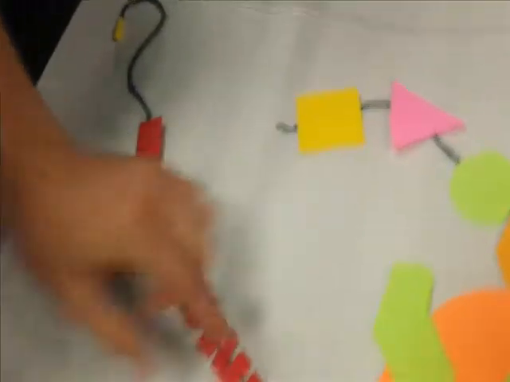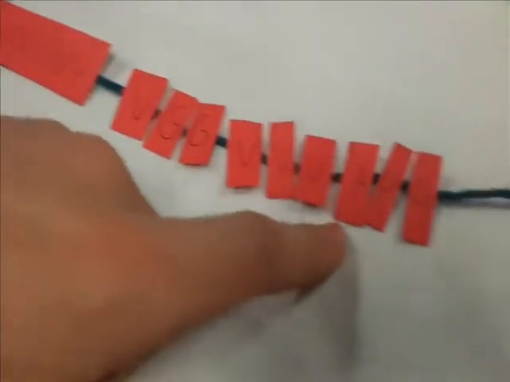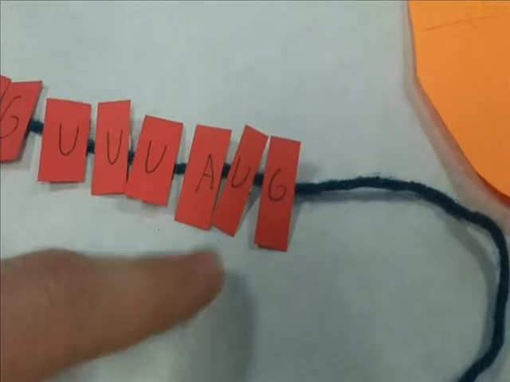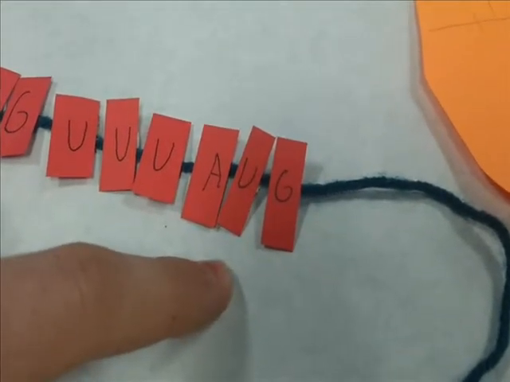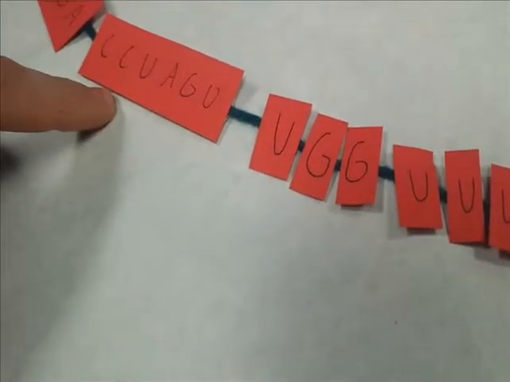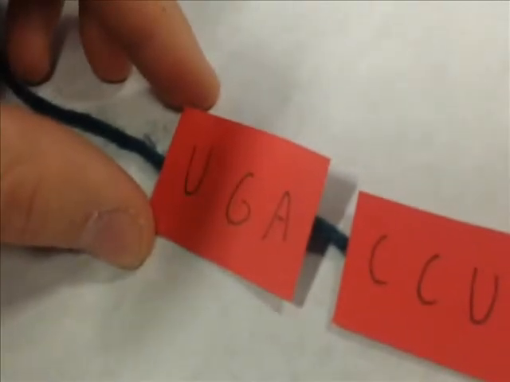Now down here I have another model of the mRNAs. Okay? So here I've added on all the nucleotides with the information that it's going to express. This first one, AUG, makes methionine, or the start codon for the sequence. And then there's some others to carry certain amino acids. And this last one, UGA, is a stop codon.